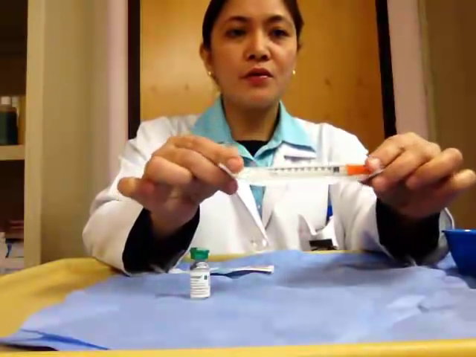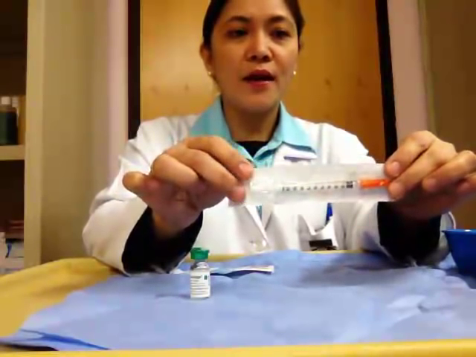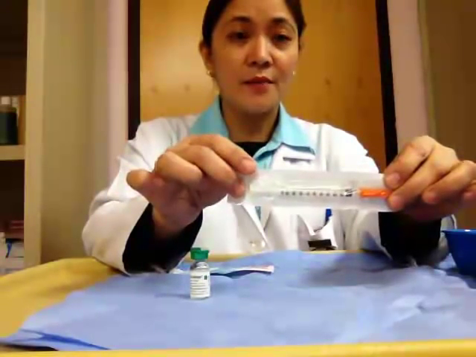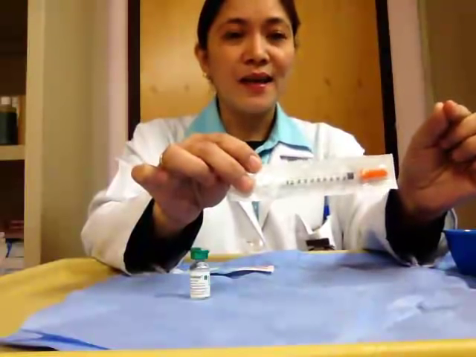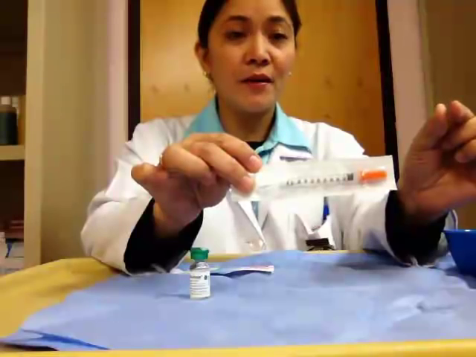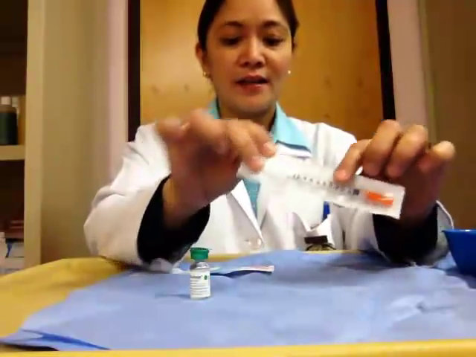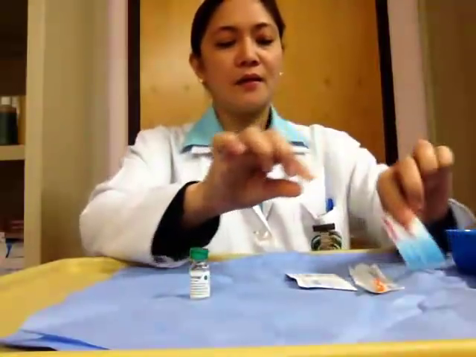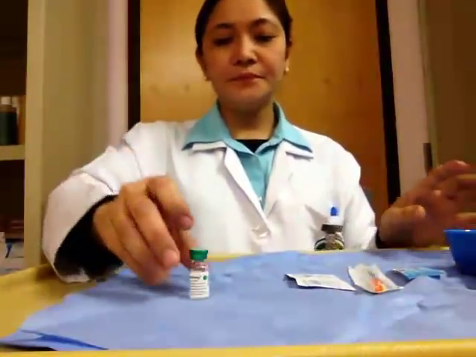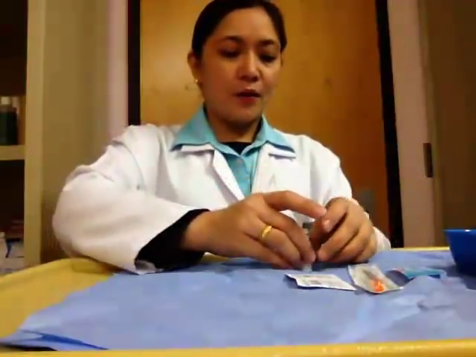You can also use any other 1 ml syringe in giving subcutaneous injection, as long as the needle that you're going to use is gauge 25 or even smaller than that. Of course, we need the alcohol swab and the band-aid that you will apply to the patient's site of injection after. Okay, after thorough hand washing, we prepare this medication and equipment.